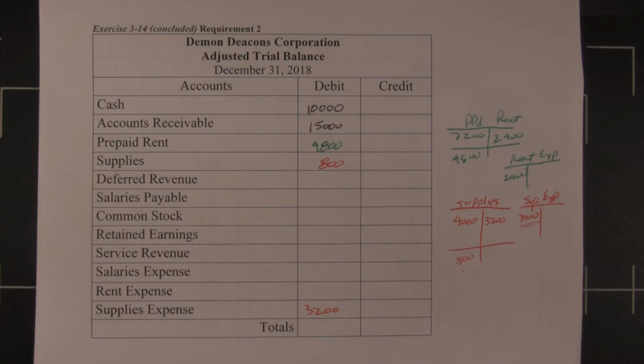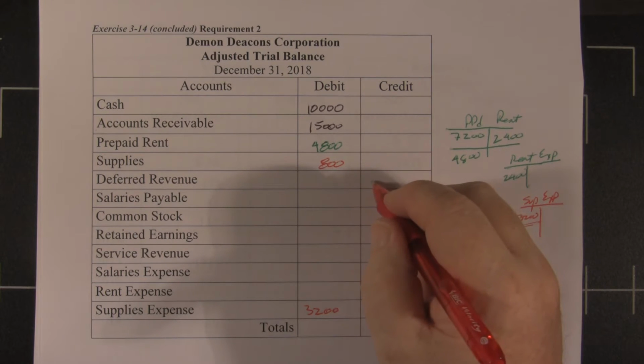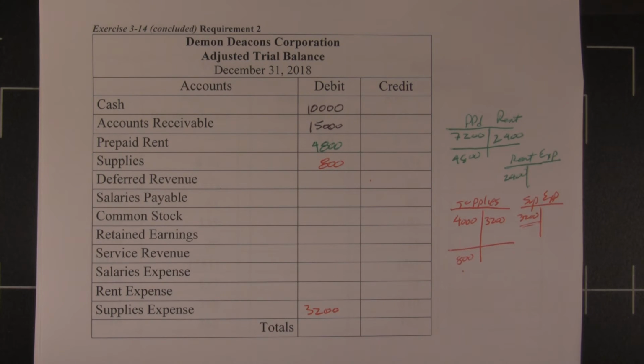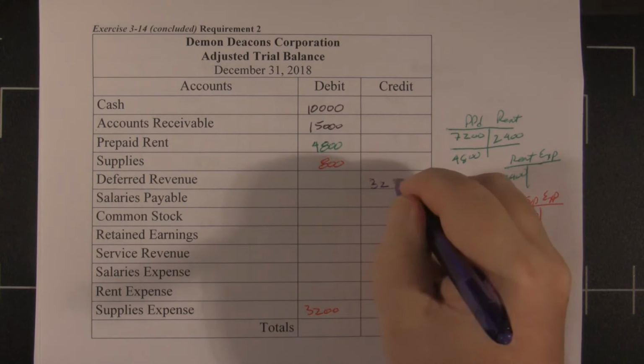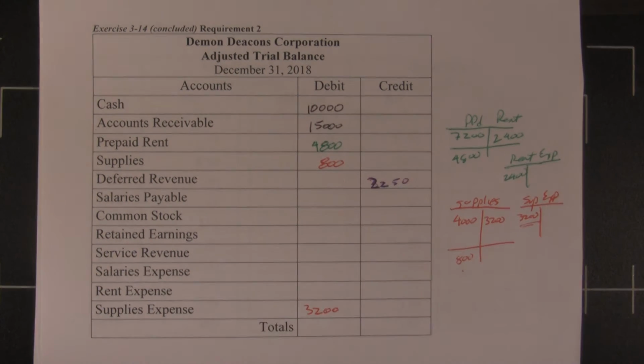So our deferred revenue is now $2,250, and let's pick a different color. I think purple for deferred revenue. I also think I add funny or subtract funny. $3,000, take away $750, $2,250.